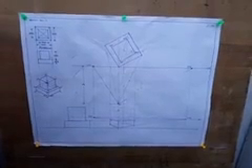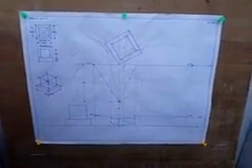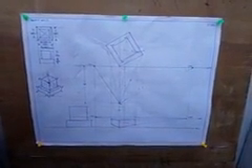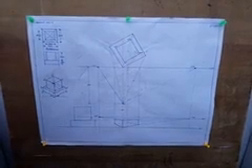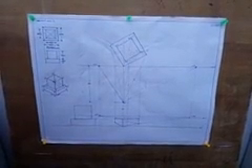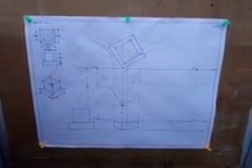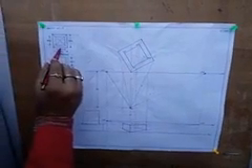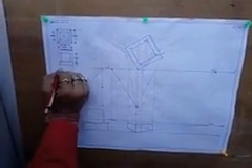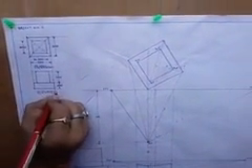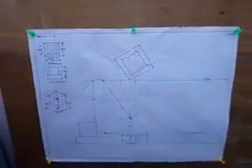So hello friends, we have already seen the drawing of perspective. Here I am with another example of a second object which has two different shapes. At the bottom I have made the plan, and here is the elevation of the object. Both are drawn in 1:100.